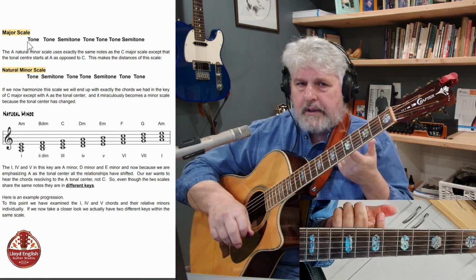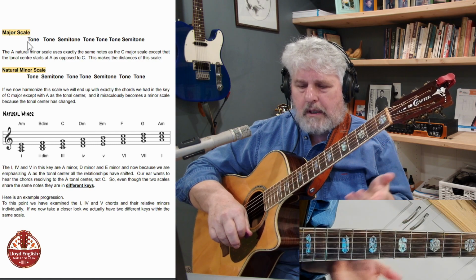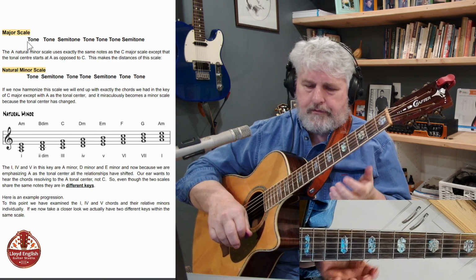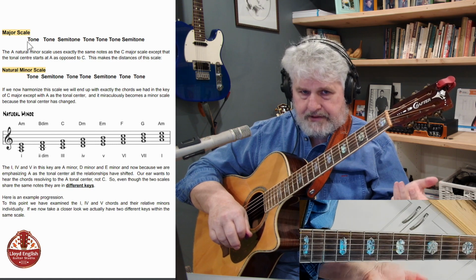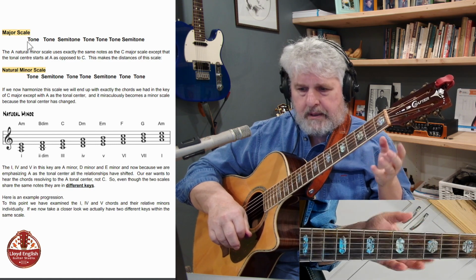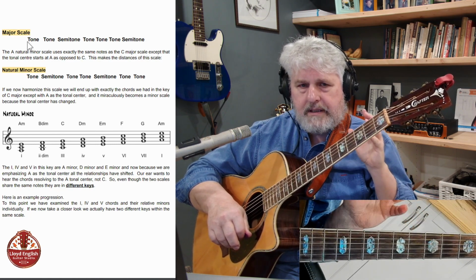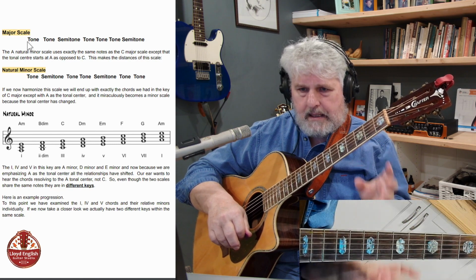So effectively, even though we've derived all of these notes from the scale of C, that was our starting point, now we have a different key within the key of C major.